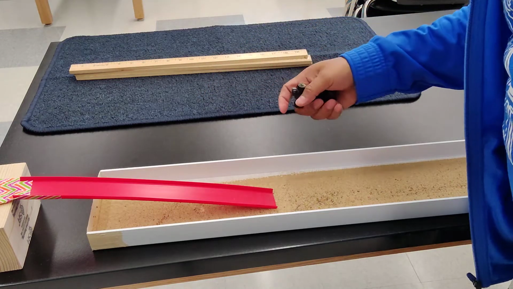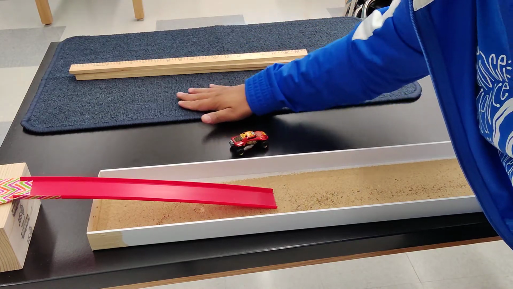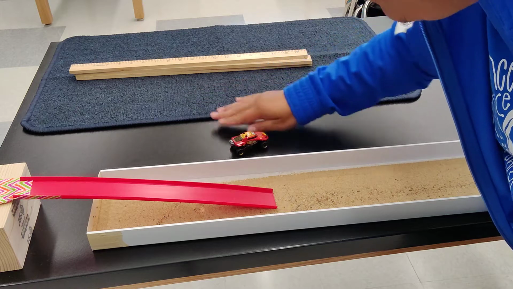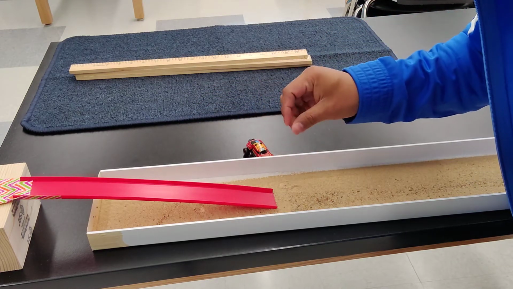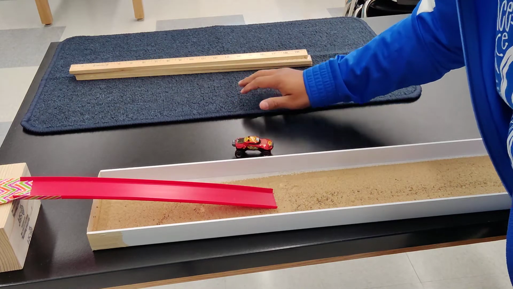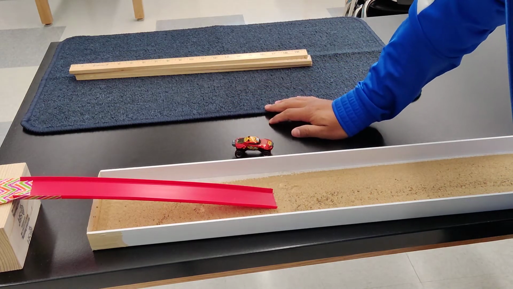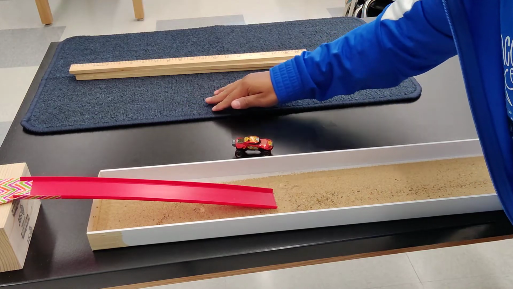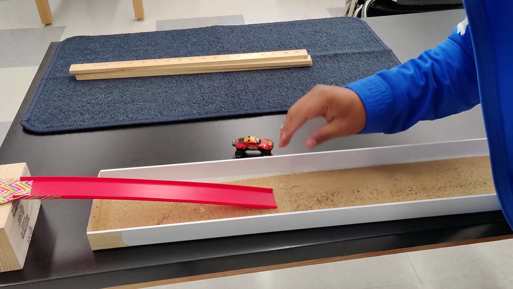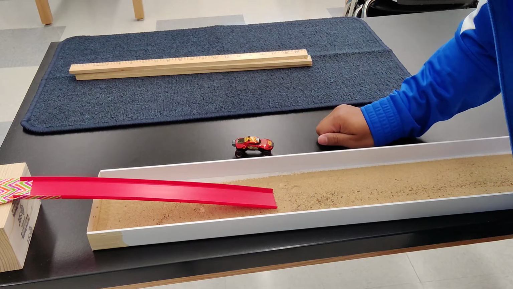These three surfaces have different friction, based on how they feel and the texture that they have. So I want you guys to start thinking and predicting which surface you think would have the most friction. That's my question for today.